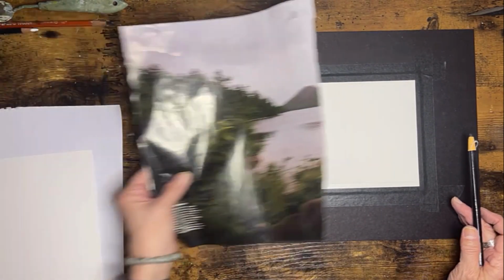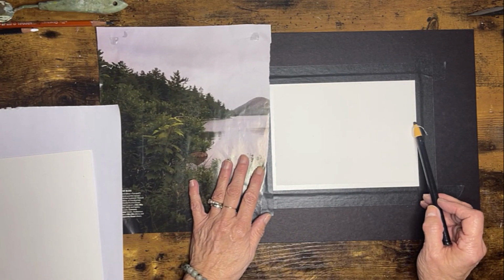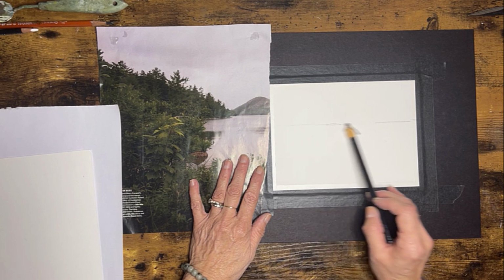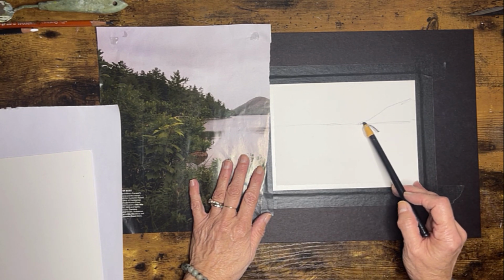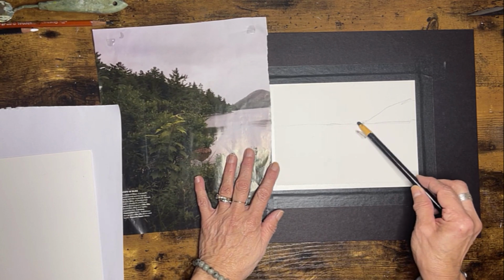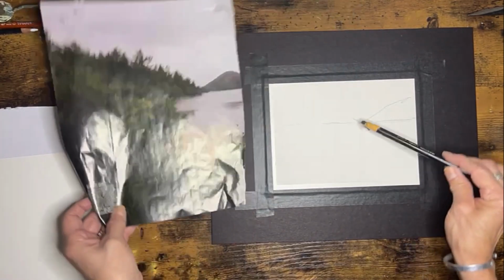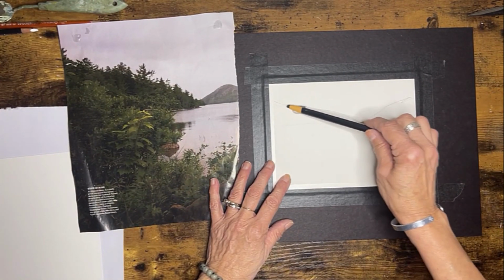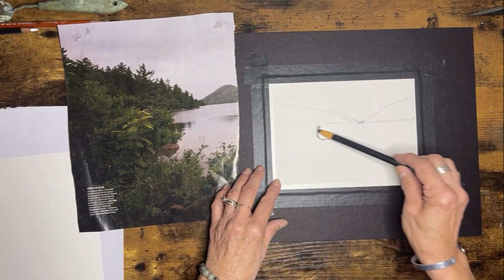So I'm going to start with my horizon line and move it up here and sketch in this horizon line. And then I'm just going to create these little shapes. If I were sitting right here, I would take a picture and then sketch from life just to get this feeling of the landscape.